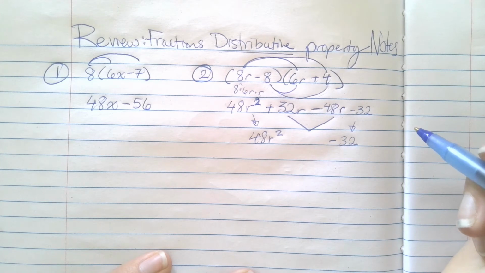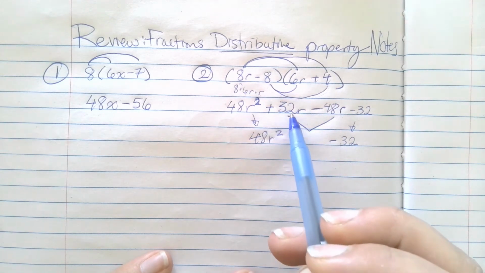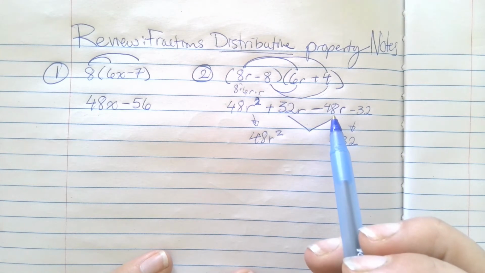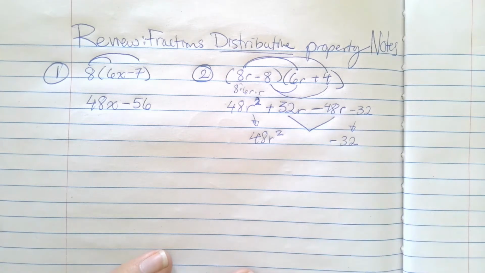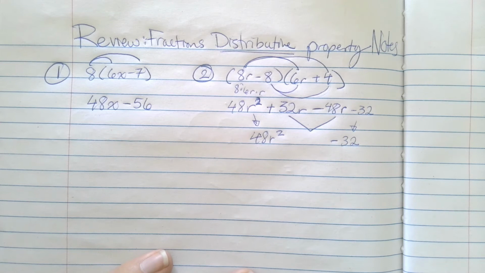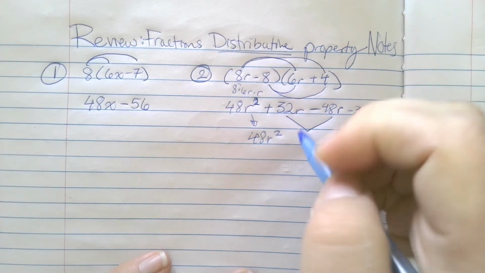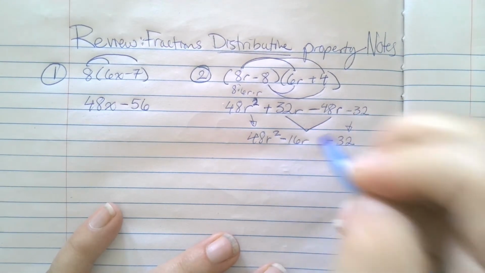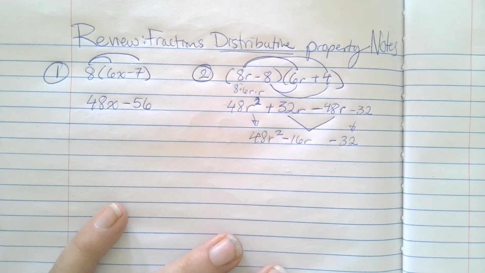I'm doing 32 steps forward and 48 steps backwards. You'd be right if we were adding, but since they're going different directions, we subtract. Is it 16? You know what? You're right. It is 16. Negative 16R. Good job.